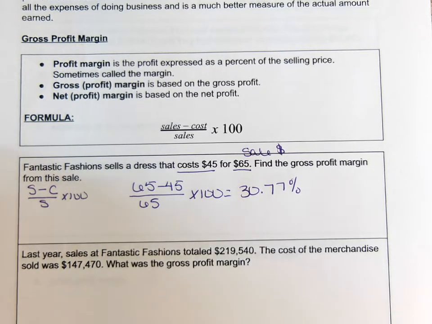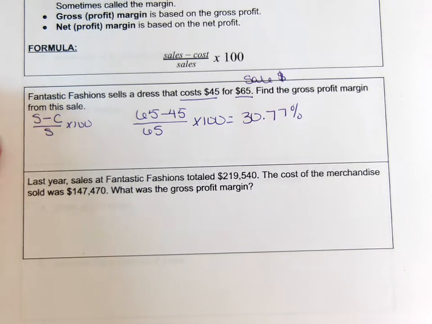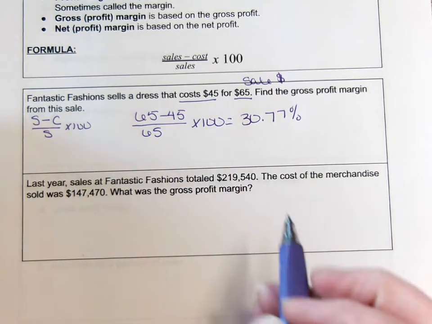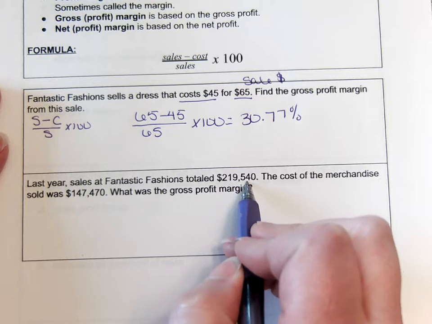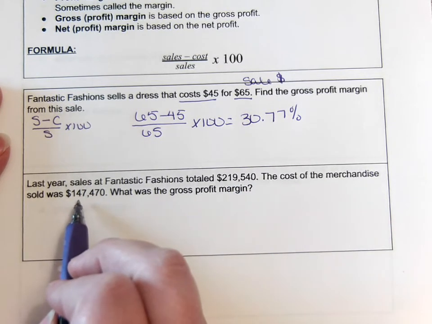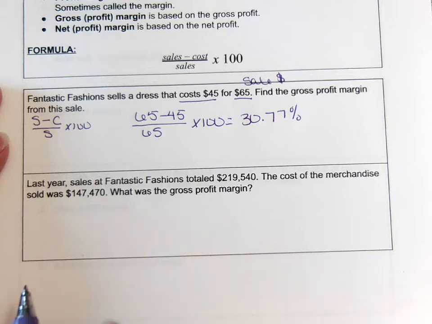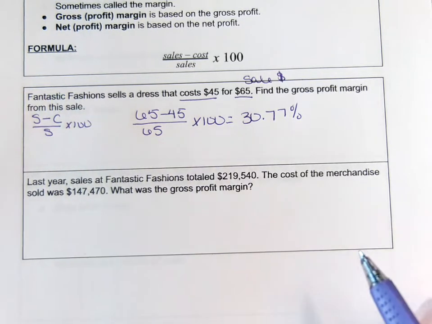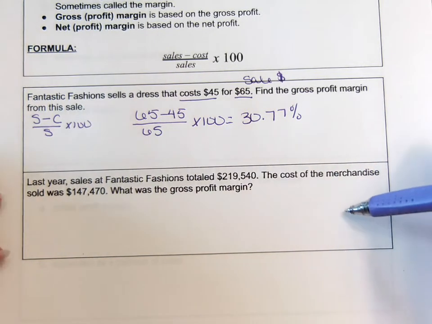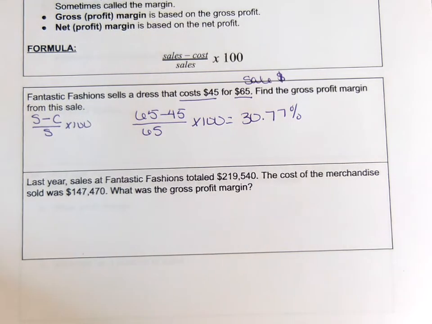Let's practice that one more time. So last year, so for the whole year, sales at Fantastic Fashions totaled $219,540. The cost of the merchandise sold was $147,470. What was the gross profit margin? So the first example was based on one dress. This second example is based on a whole year's worth of sales, and you can do it both ways.